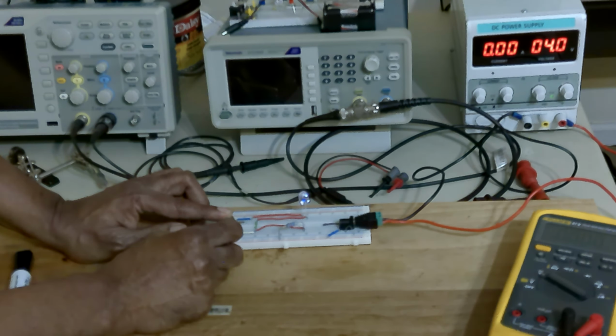I turn my knob all the way to the right, and my LED is now back to being fully off.